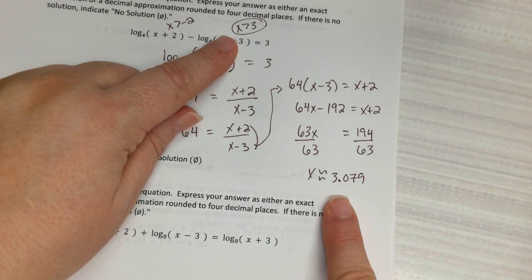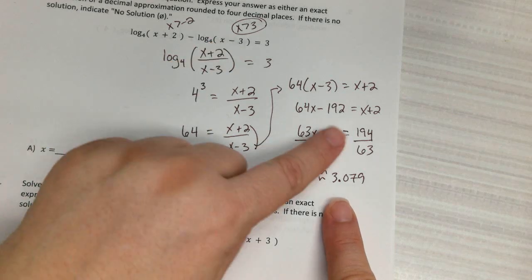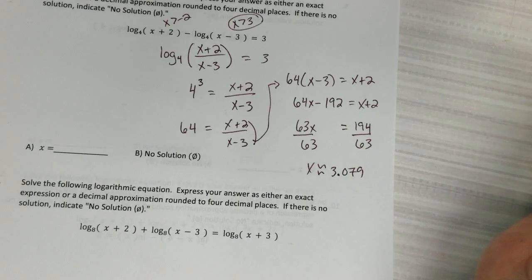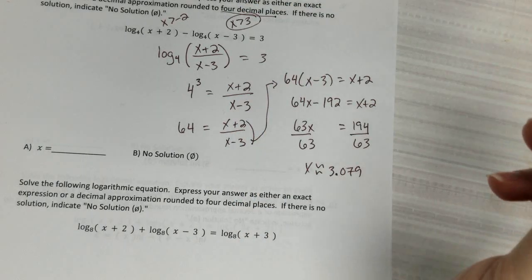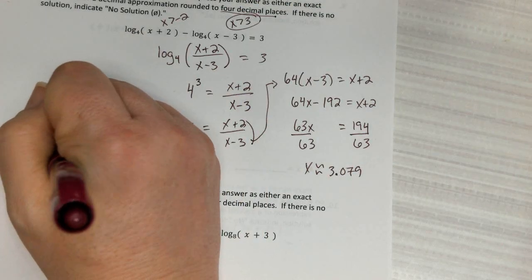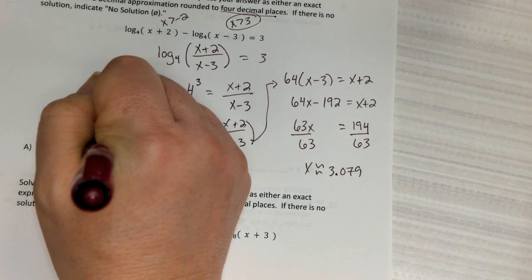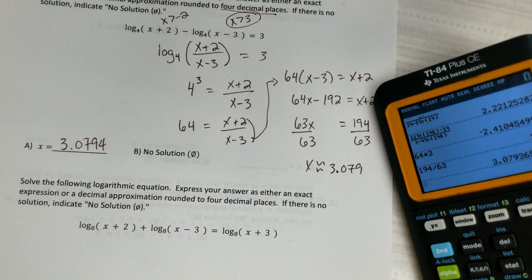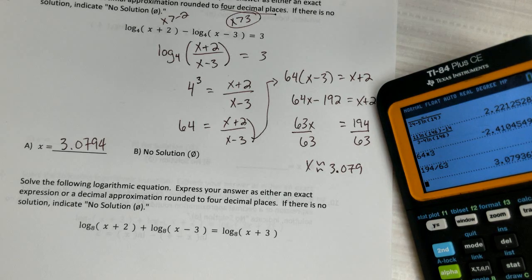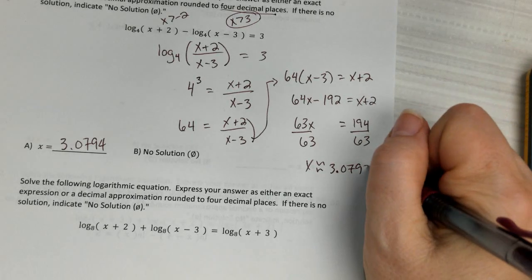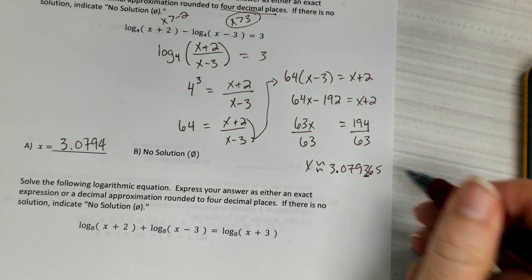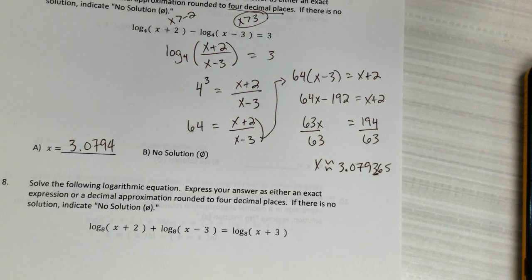Almost didn't make it. So you can write it as the 194 over 63 or the decimal approximation. It says 4 decimal places. 3.0794.